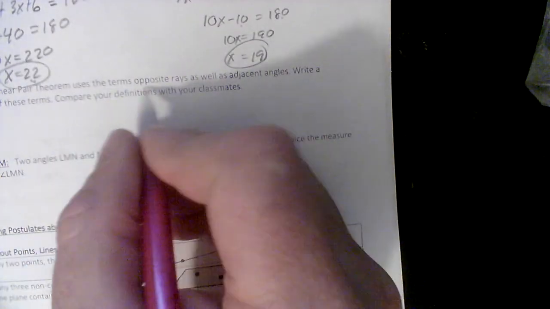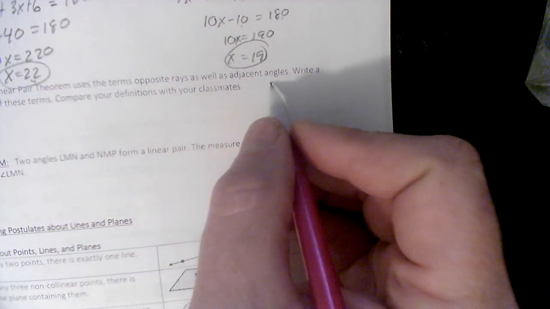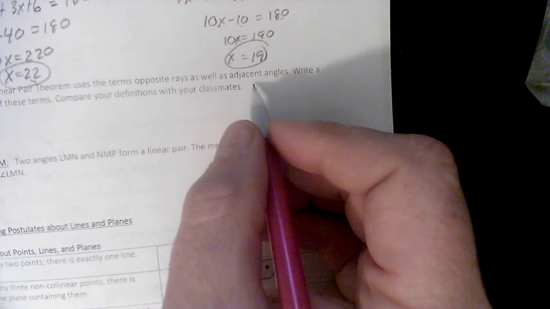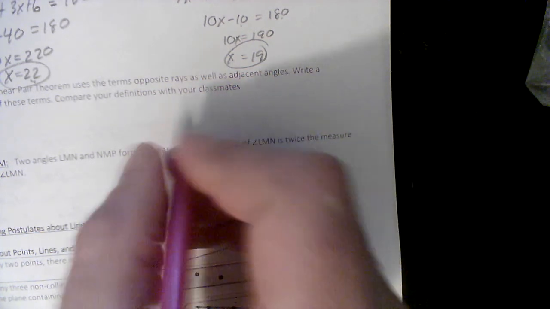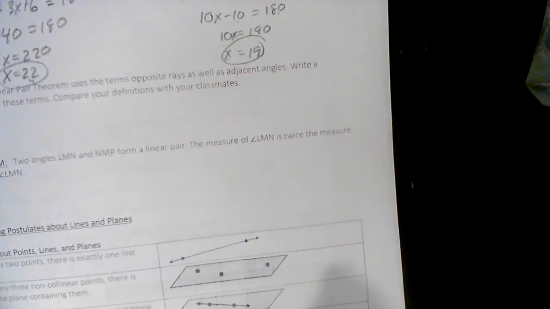The linear pair theorem uses opposite rays as well as adjacent angles. Write a definition for these terms. Compare your definition with your classmates. We're going to save that.